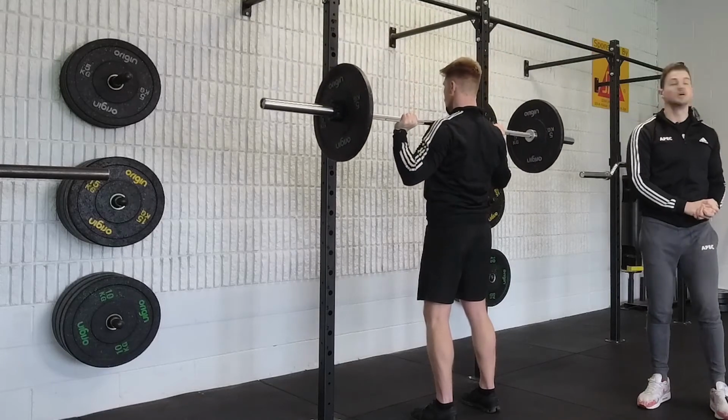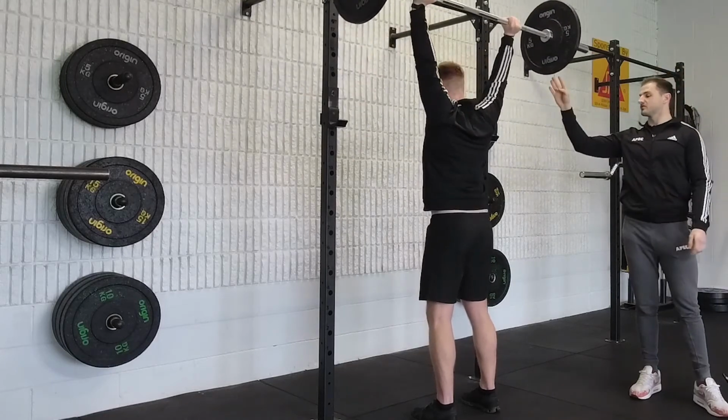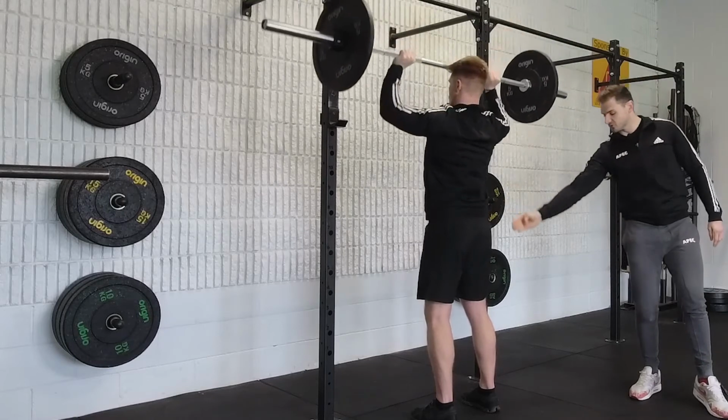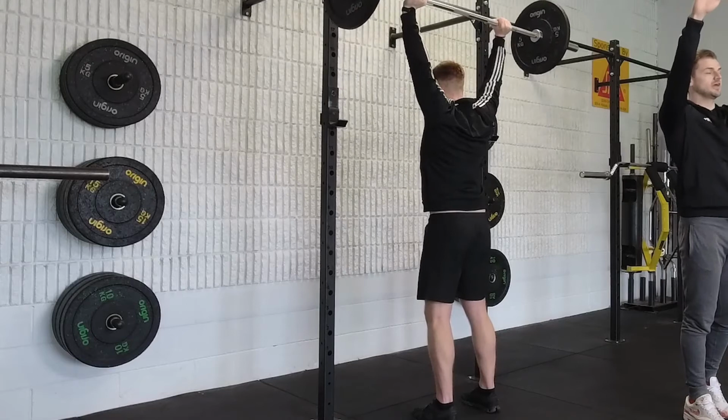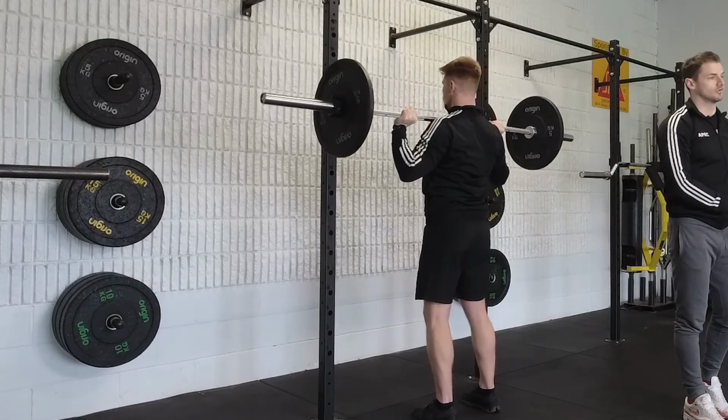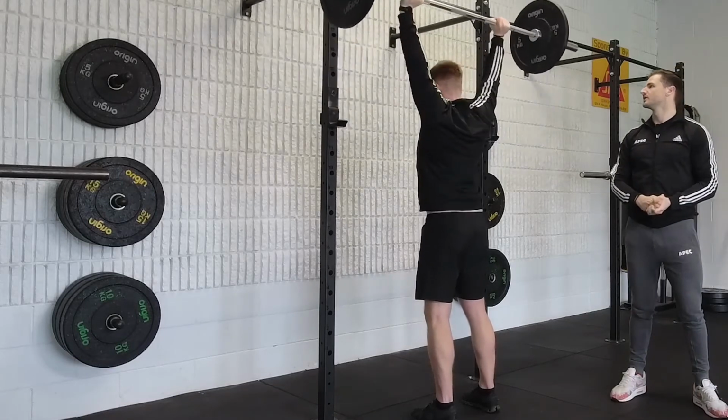Much like all the exercises we are discussing, there are many different variations that will slightly change the muscle activation. But for the purpose of this module, we will look at the strict overhead press, also known as the military press.